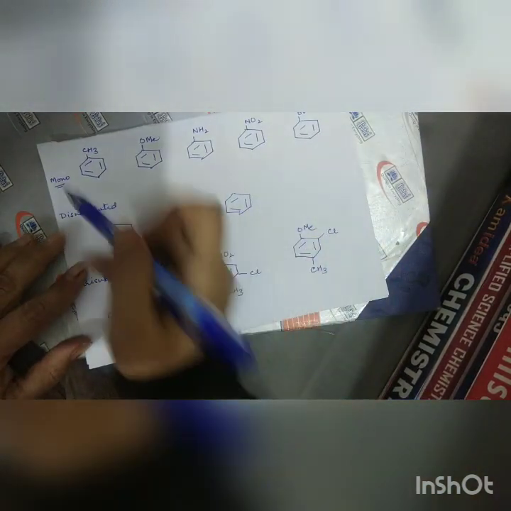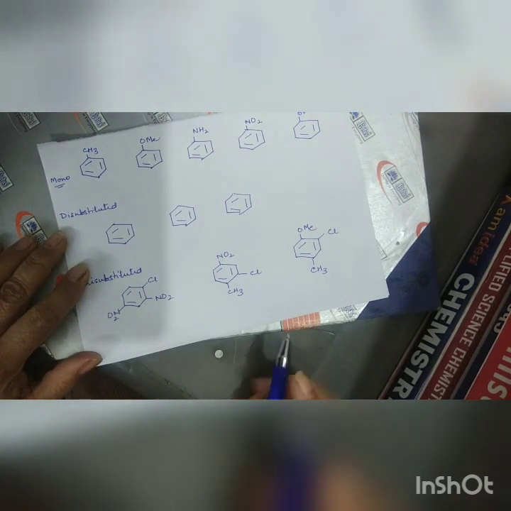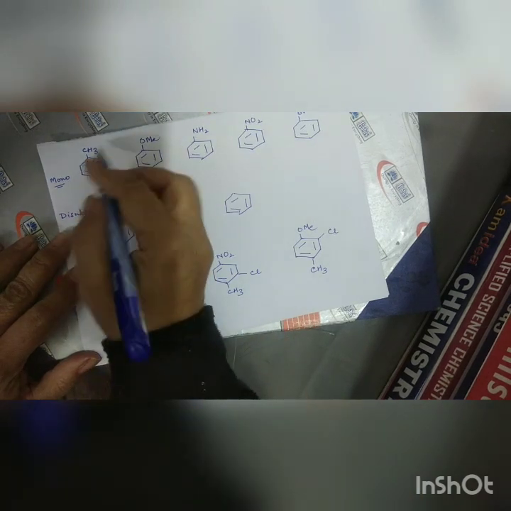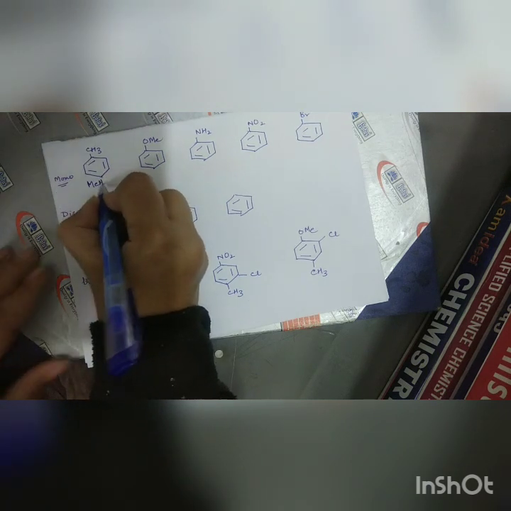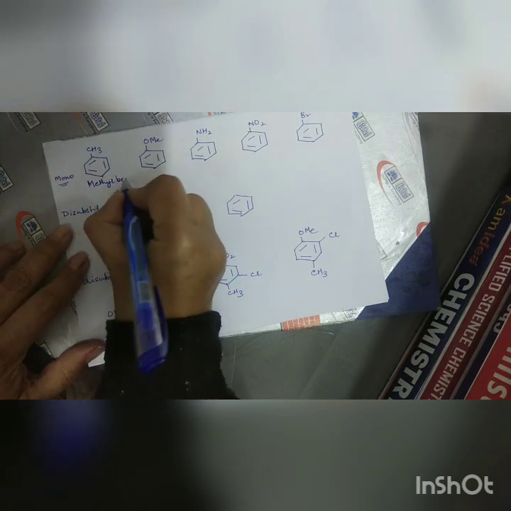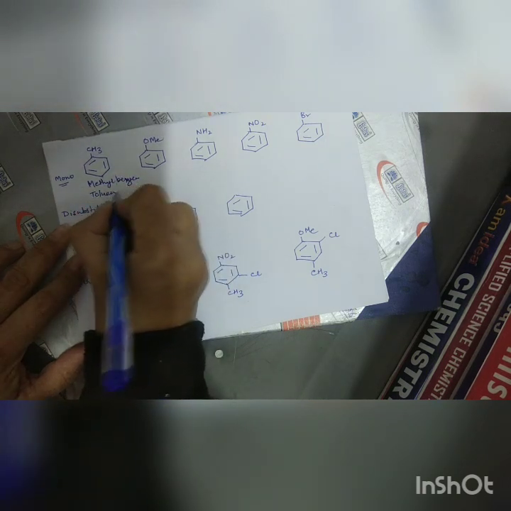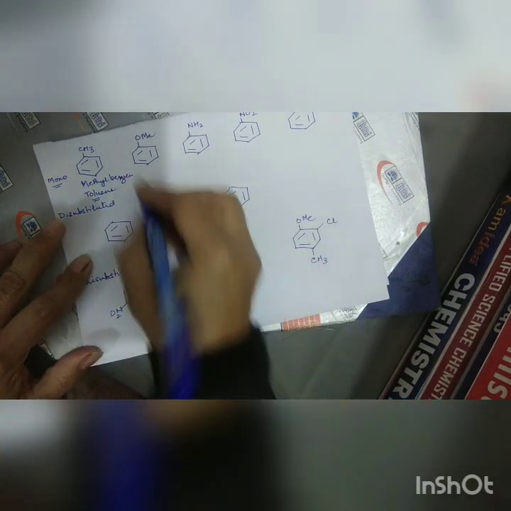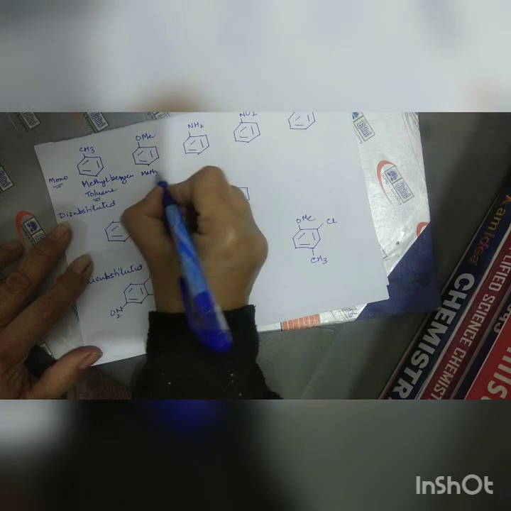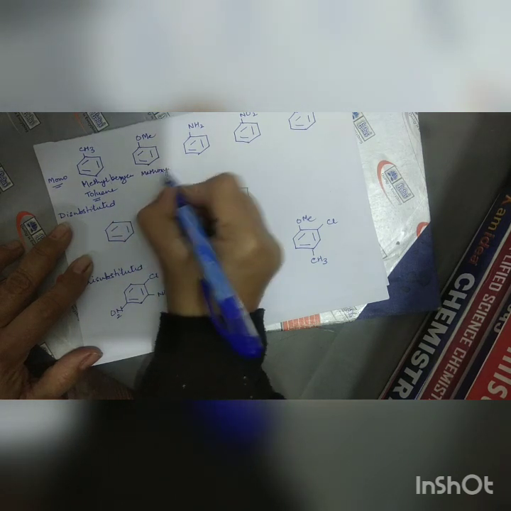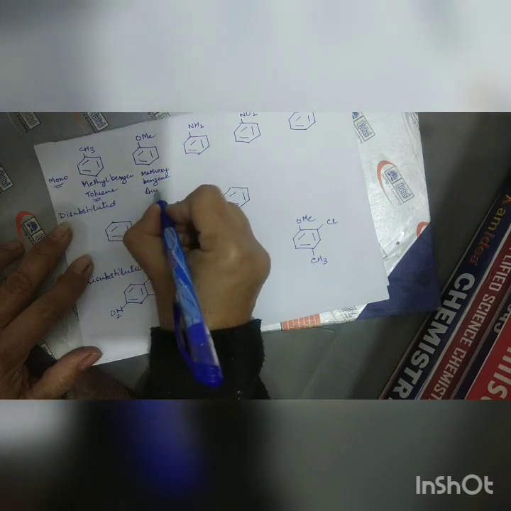Each of them has a typical name, which is a common name, but these days it is very much accepted as an IUPAC name. For example, this is methyl benzene, but it is called toluene. This is accepted. Similarly, this is methoxybenzene, but this is very much accepted as anisole.